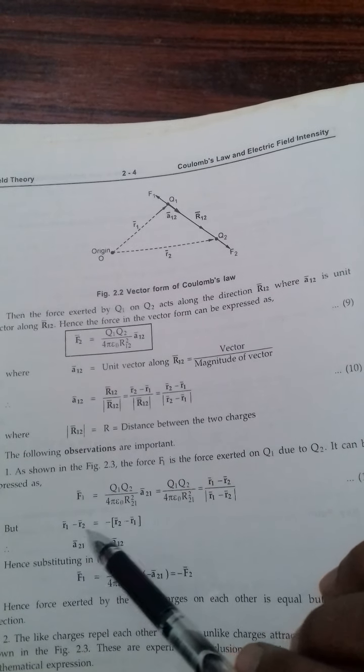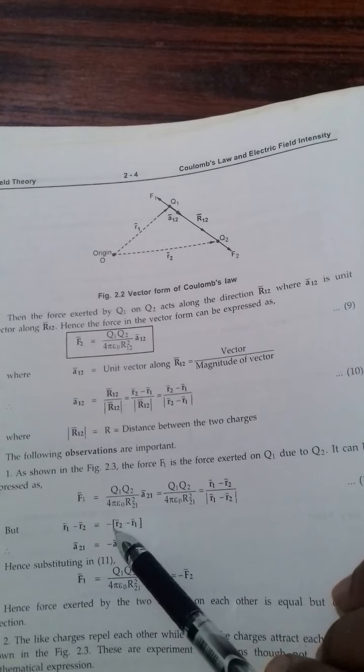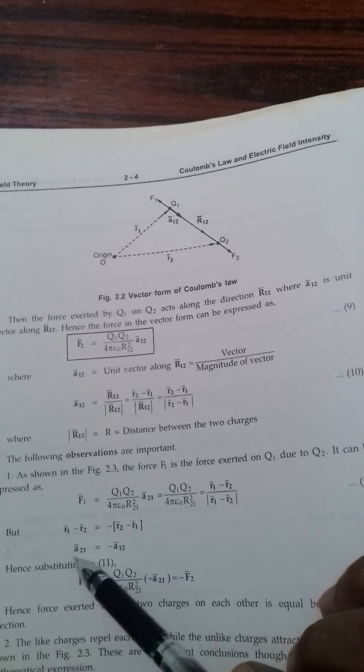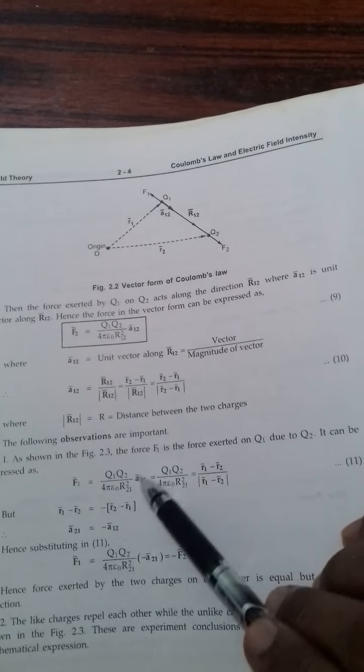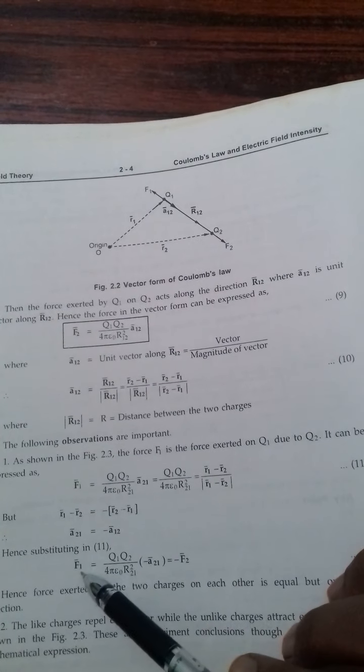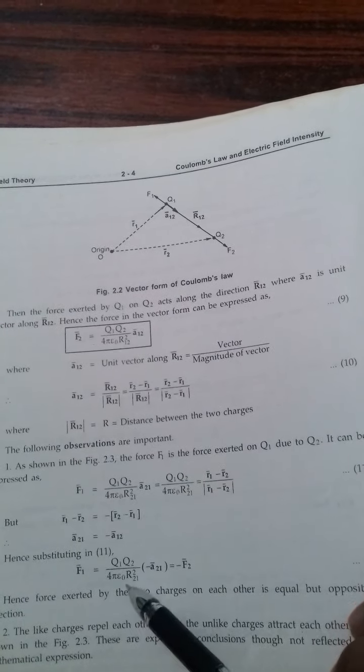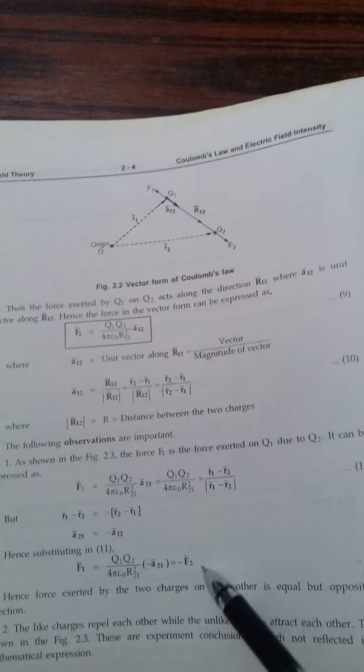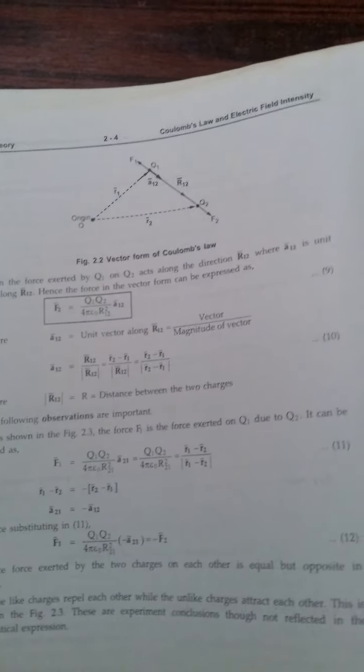But R12 is equal to minus R21, so A21 is equal to minus A12. Hence Q1 Q2 upon 4 pi epsilon naught R21 square A21 is equal to minus F2.